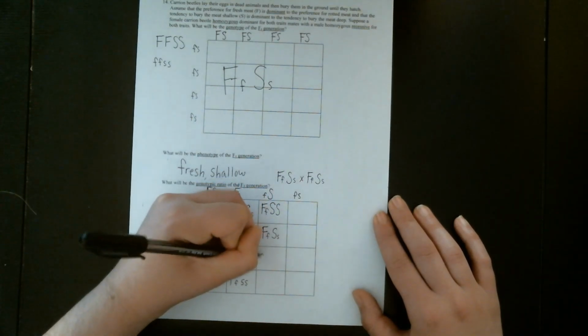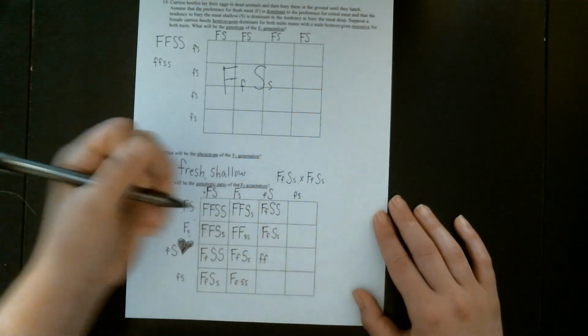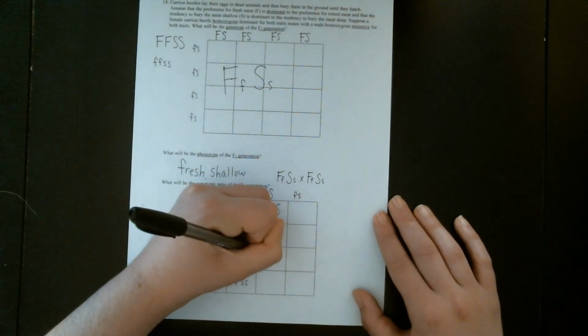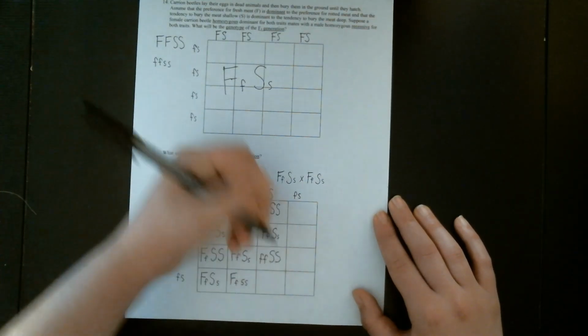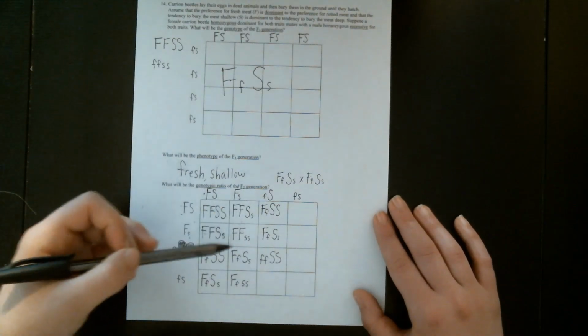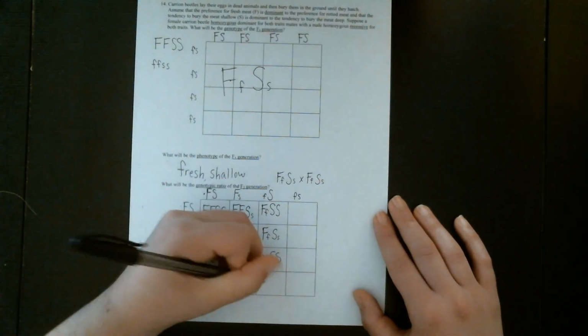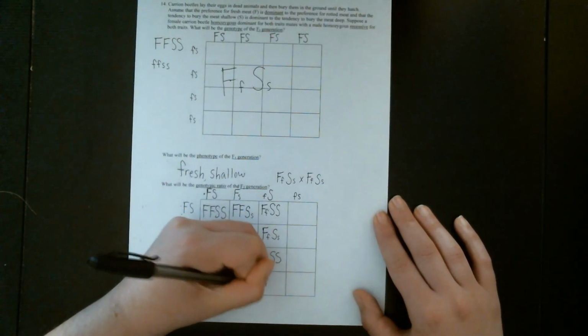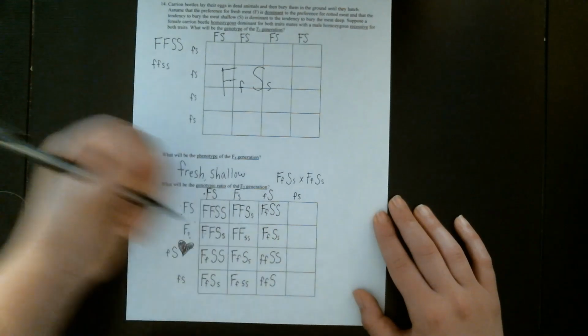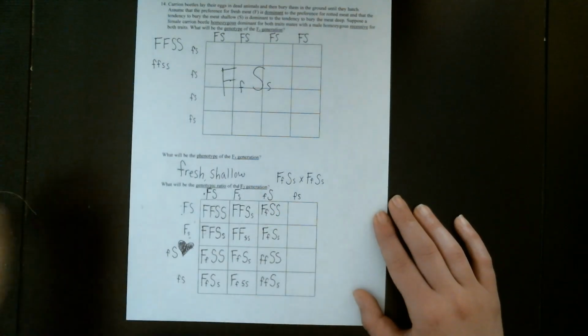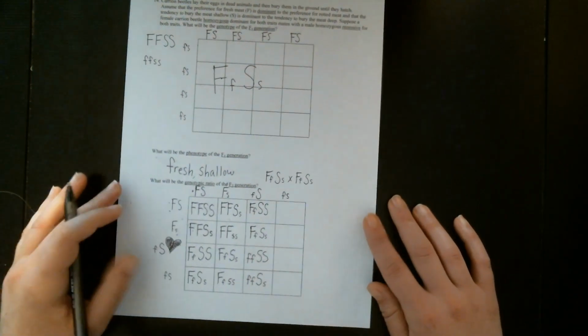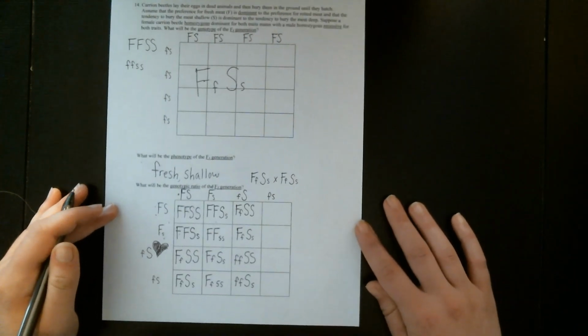Then we have little f. So that's our first homozygous recessive for the F. And then little f, big S, little s. Sorry if you can't see this because, again, lefty.